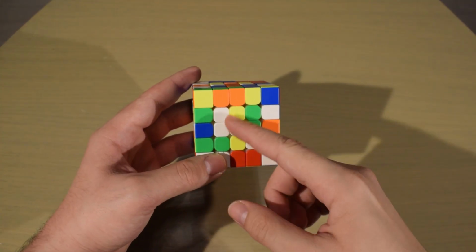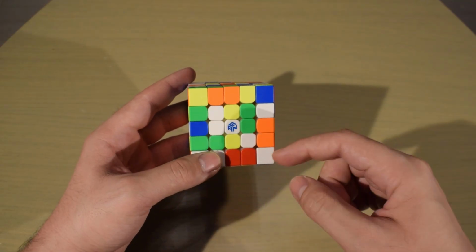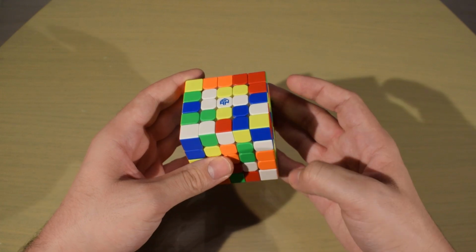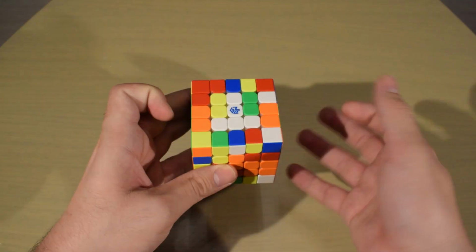So basically, in this case, all that you have to think about is connecting the L with a white edge centerpiece, like this, and then just bring the corner centerpiece back in order to create the T.